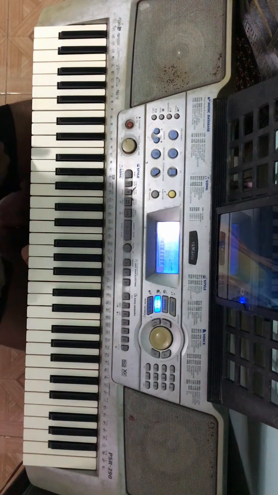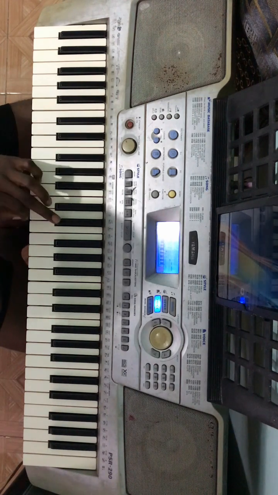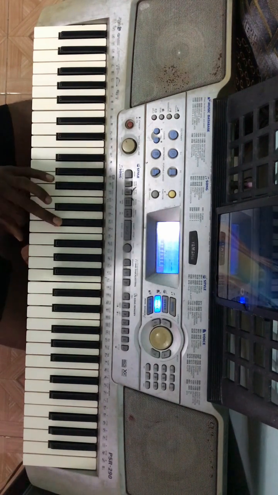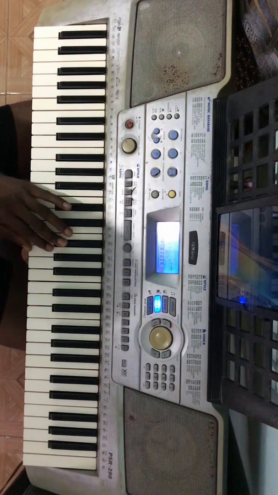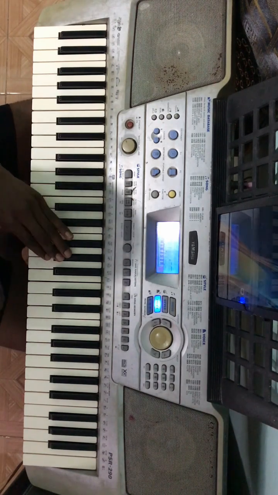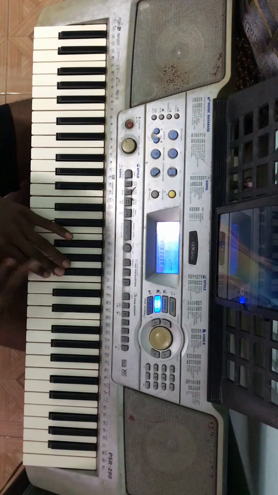So now you have your D flat or C sharp. You have your D sharp or E flat. You have your G flat or F sharp. You have your A flat or G sharp. You have your B flat or A sharp.